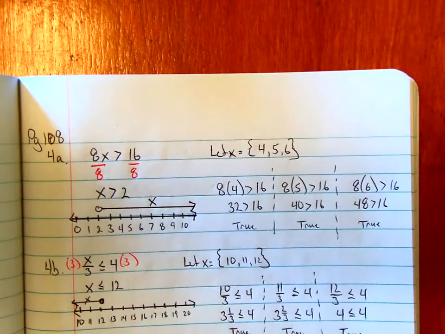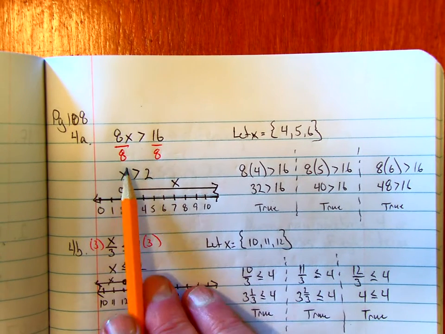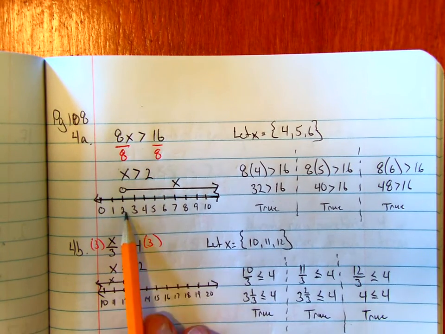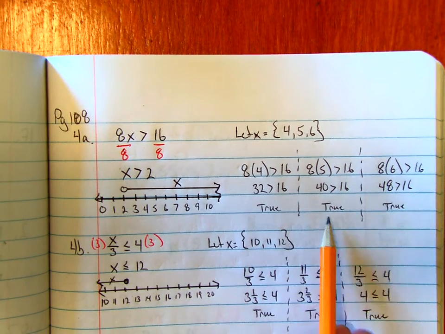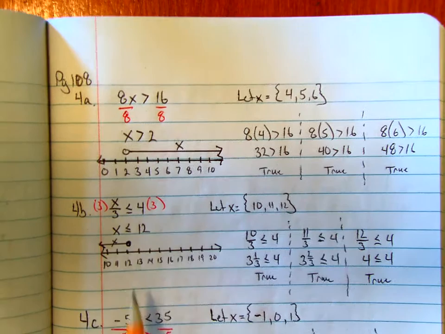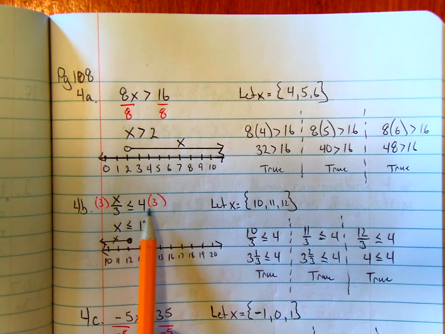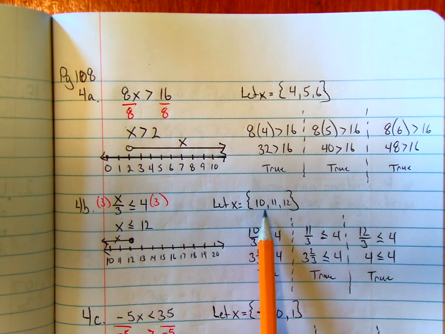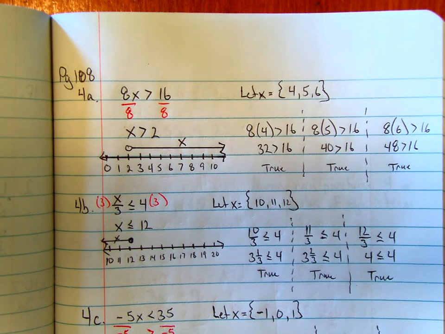Page 108, number 4a. Again, we divide both sides by positive 8, and we get x greater than 2. So any number greater than 2 should work. I tested it with 4, 5, and 6, and all 3 of them worked. 4b, x divided by 3 less than or equal to 4. I multiply both sides by 3. x less than or equal to 12. I chose three numbers less than or equal to 12. I chose 10, 11, and 12 since 12 is equal to 12, and all three of those worked.